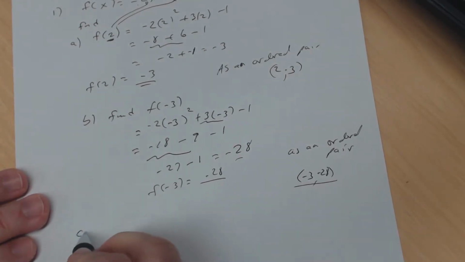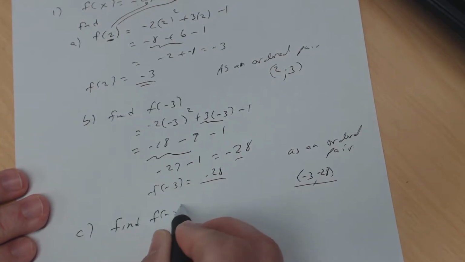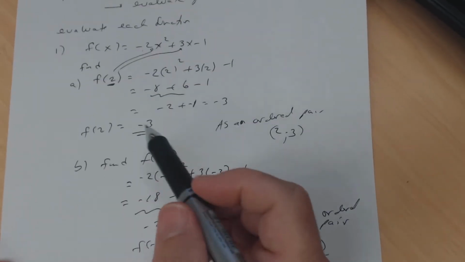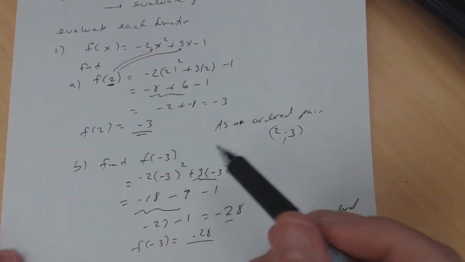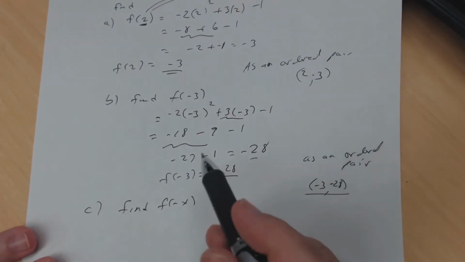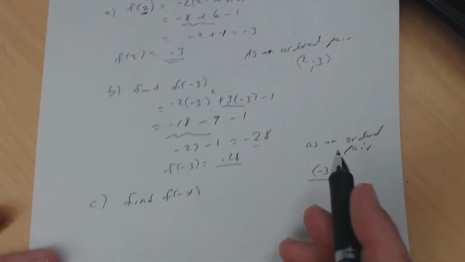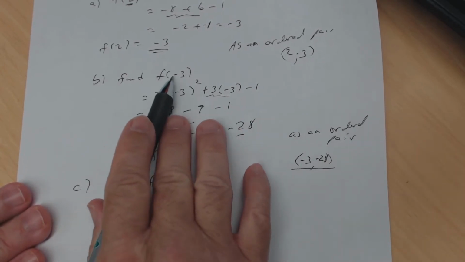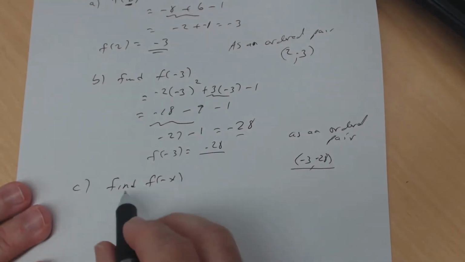All right. C, suppose you want to find f of negative x. Okay, so let's think about this now. So this is no longer a number. Here we're substituting numbers, 2 and negative 3, and now we're just substituting a variable expression. So again, just do it like you did a while ago. When you plugged in negative 3, when you plugged in 2, same idea.